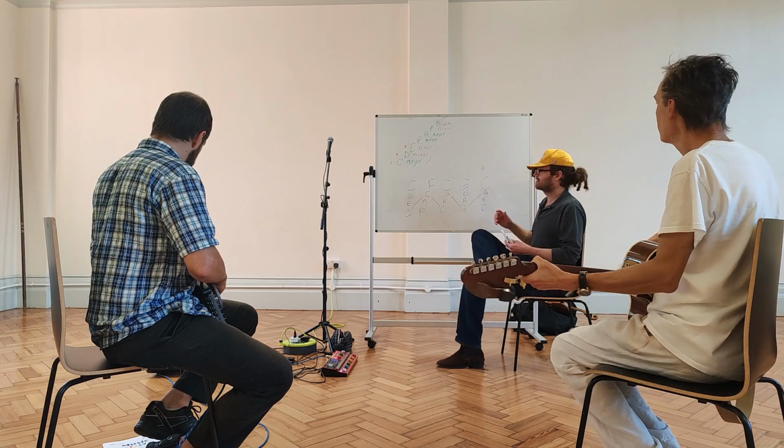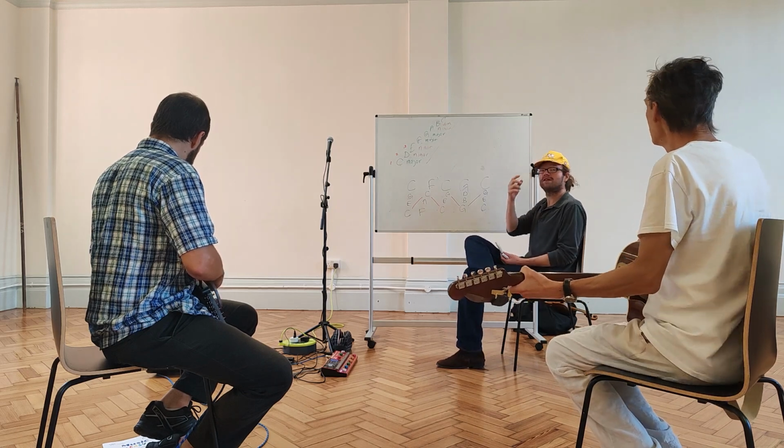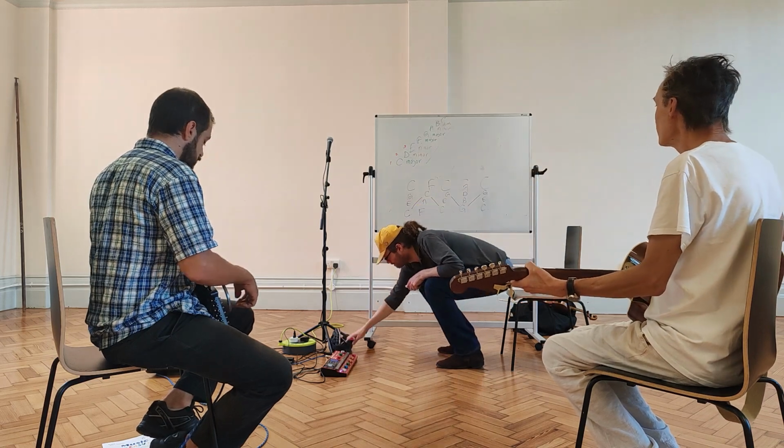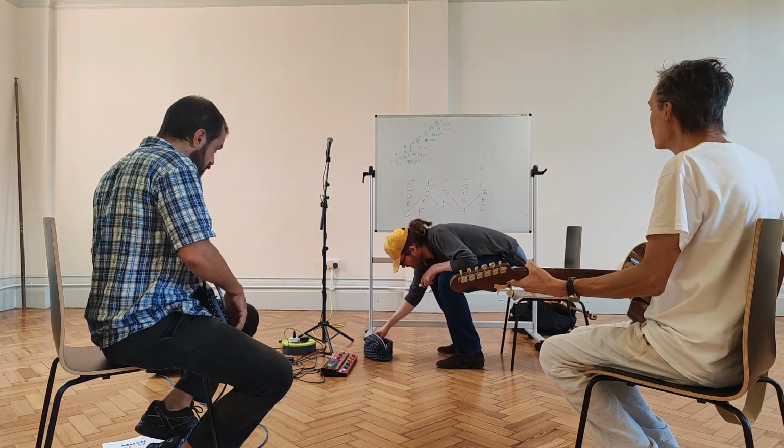The next closest interval is one semitone. So now I'm going to change color pen. Can I find another color pen?